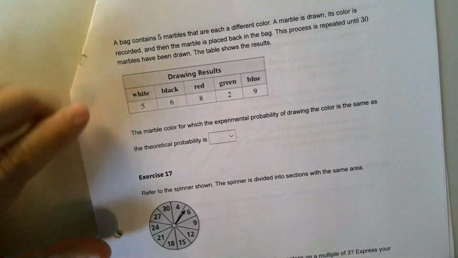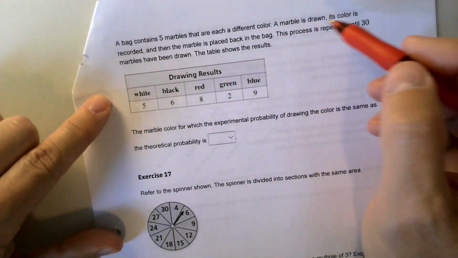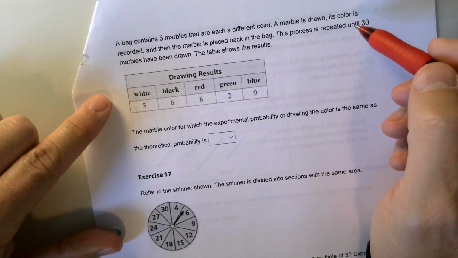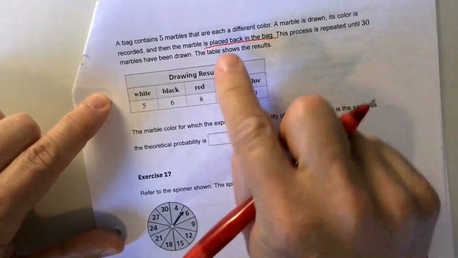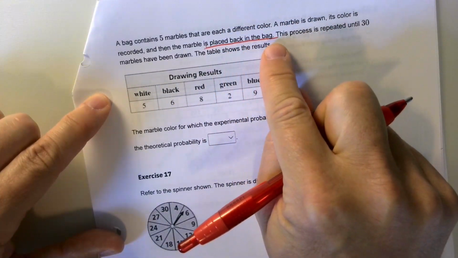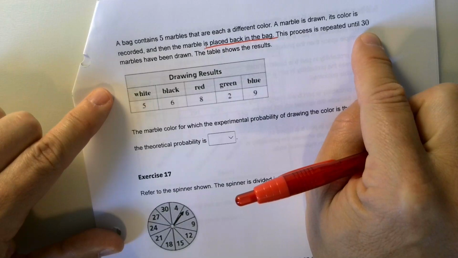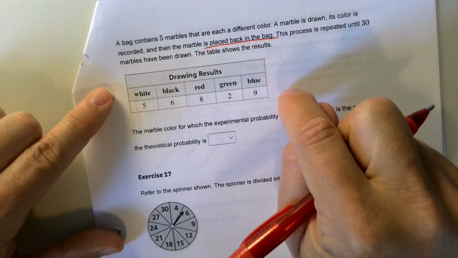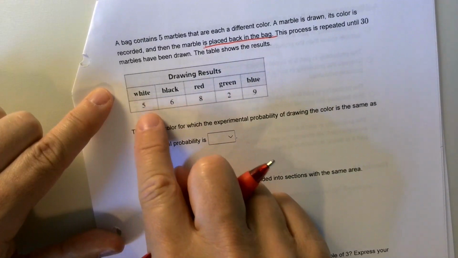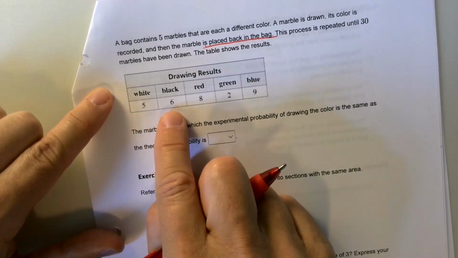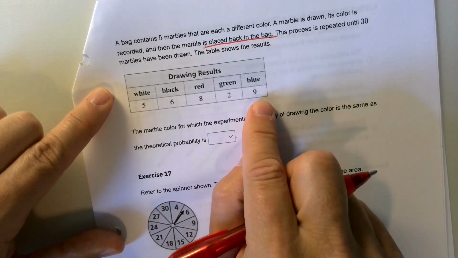Okay, so moving on. This says a bag contains 5 marbles that are each a different color. A marble is drawn, its color is recorded, and then the marble is placed back in the bag. This process is repeated until 30 marbles have been drawn. The table shows the results. So what happened was the white marble was drawn 5 times, a black marble was drawn 6 times, a red marble was drawn 8 times, a green marble 2 times, and a blue marble 9 times.